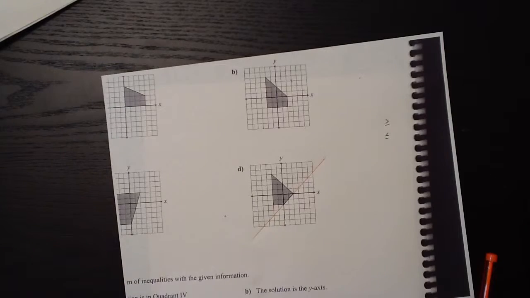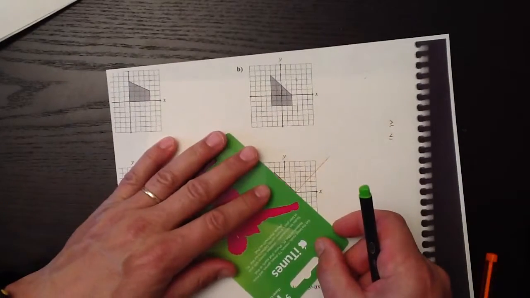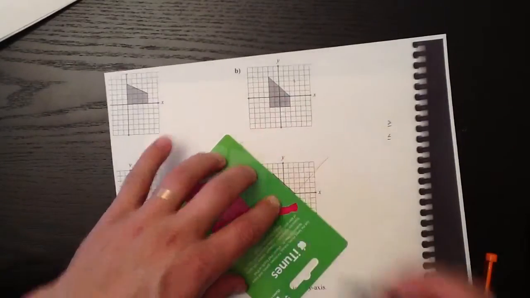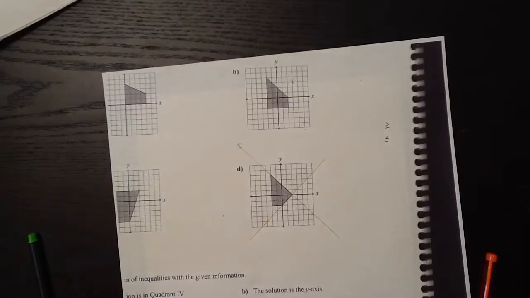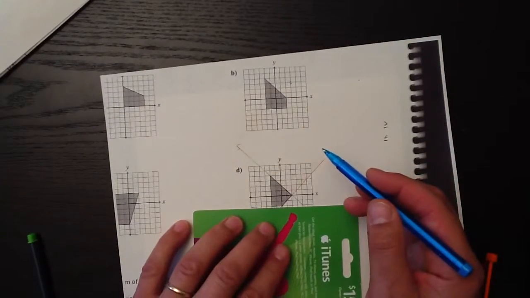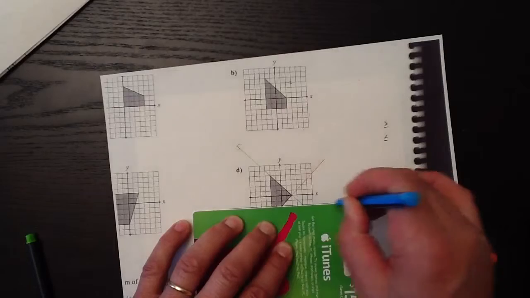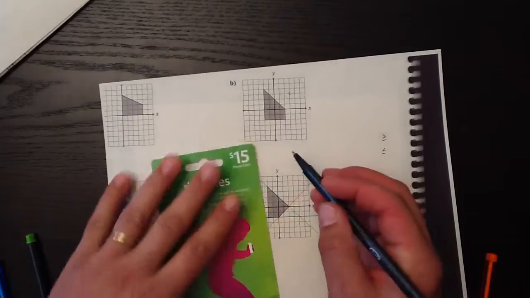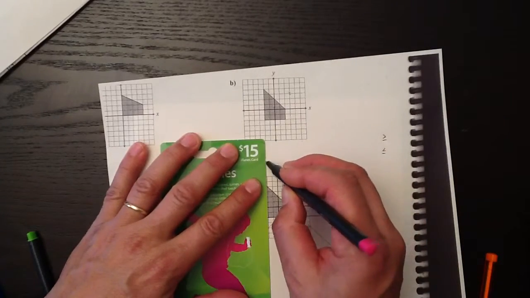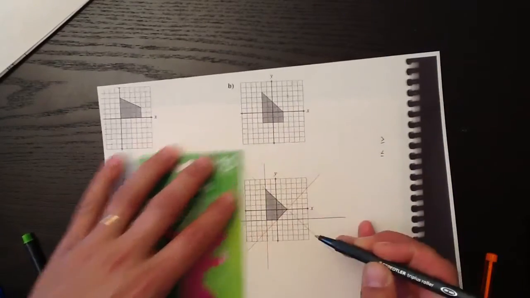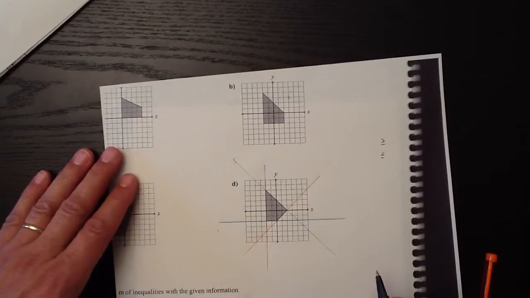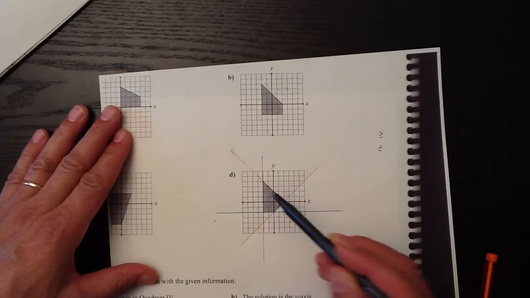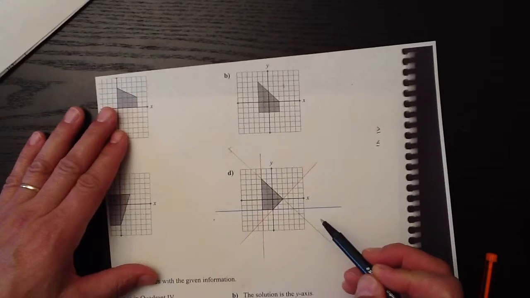So there's an orange line. Let's draw the green line in. These are the boundaries, the bounds of the solution set. There's a green line. Let's get a blue line in there, which is down here. And a pink line over here. And so we have 4 lines that form the boundaries of the solution set. Now, we need inequalities that represent each of these lines. So if we had to draw an equation of each line, it would be relatively easy.